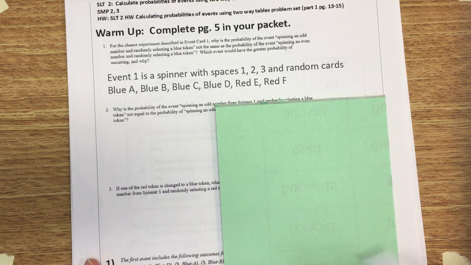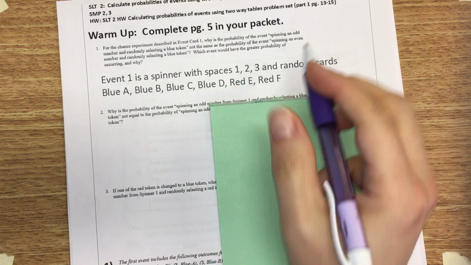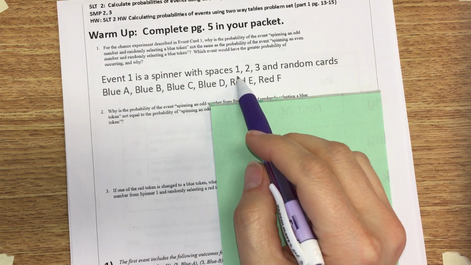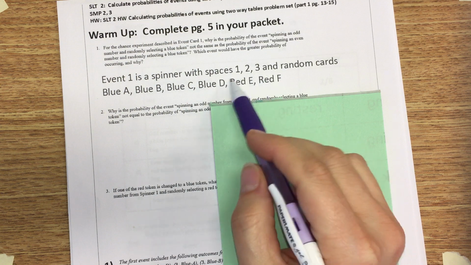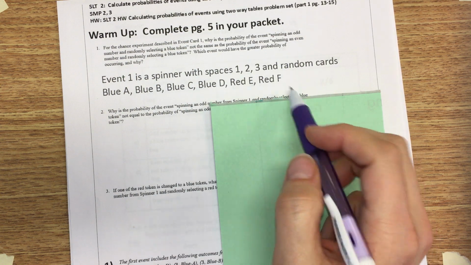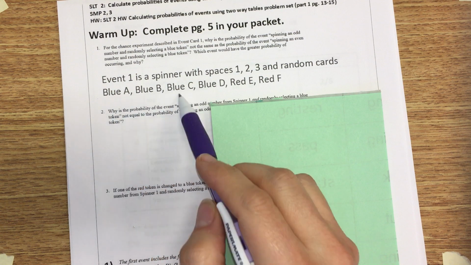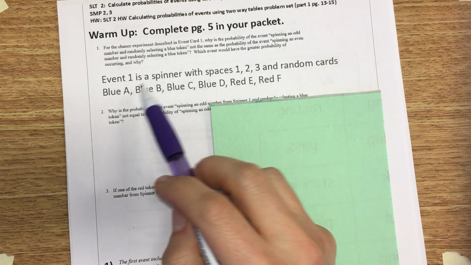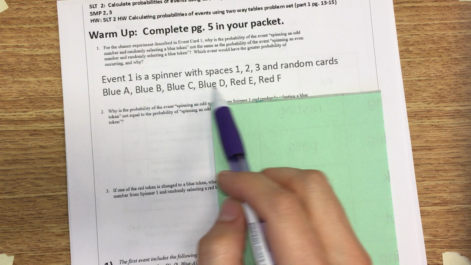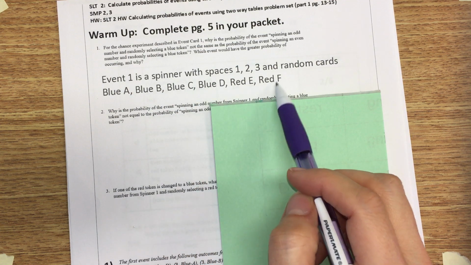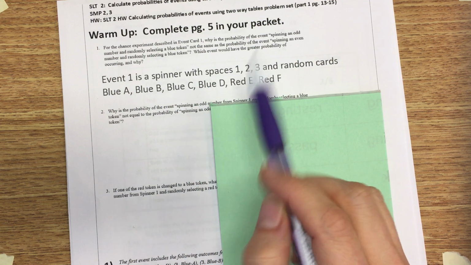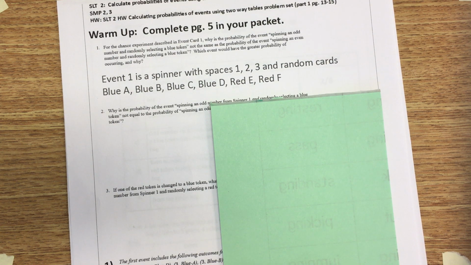So just make a note that event card 1 is spinning a spinner with 1, 2, and 3, and these are equal sections on the spinner. And I have random cards. I have 4 cards that are blue, and I have 2 cards that are red, and the blue cards are marked A, B, C, D, and the red cards are marked E and F. So I am spinning the spinner, and I am selecting a card.